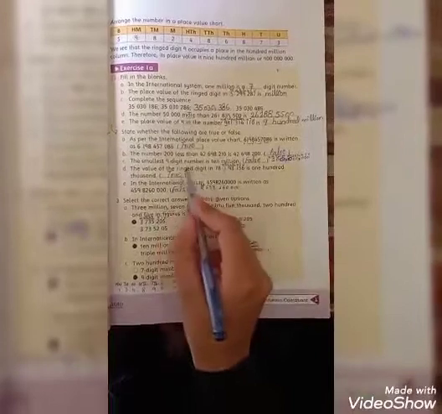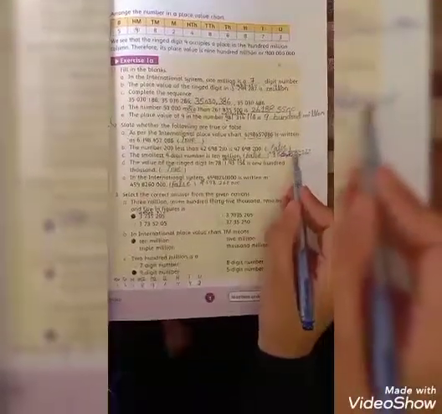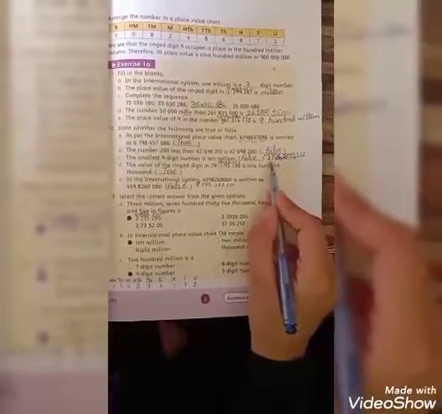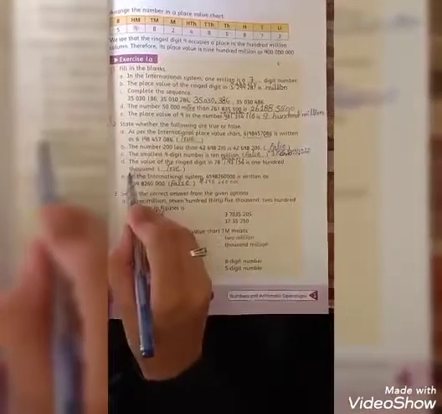No, the smallest 9-digit number is 100 million. Check the places: unit, tens, hundreds, thousands, ten thousands, hundred thousands, million, ten million, hundred million. So it is 100 million, not 10 million. So it's false. Next is D part.